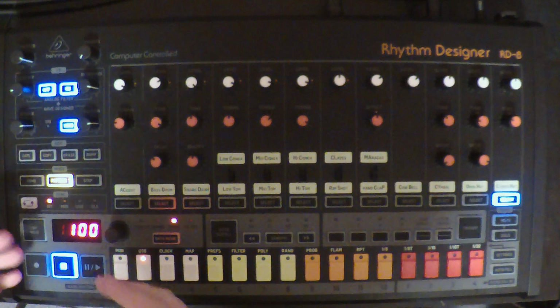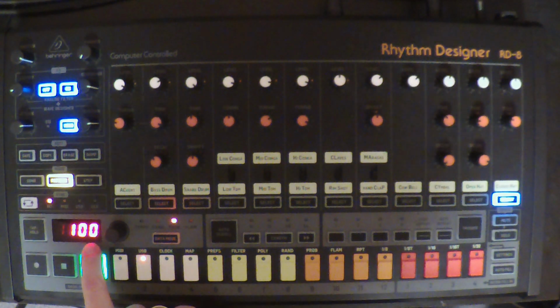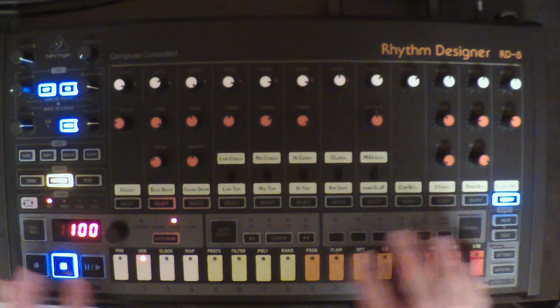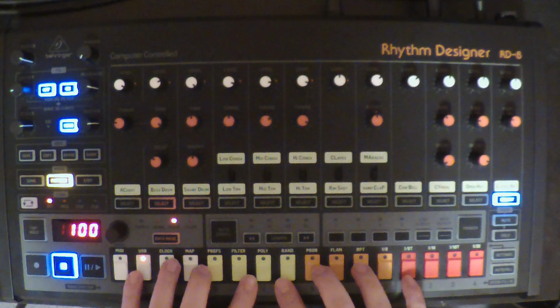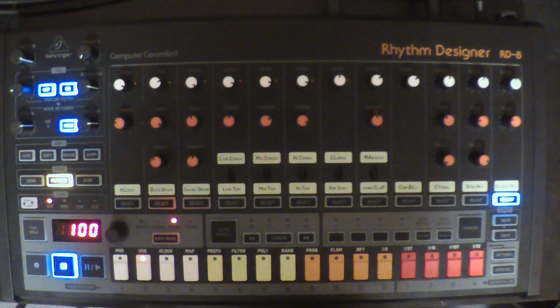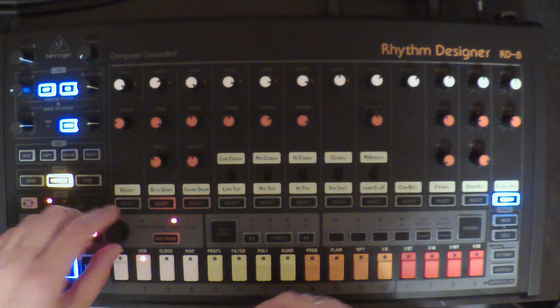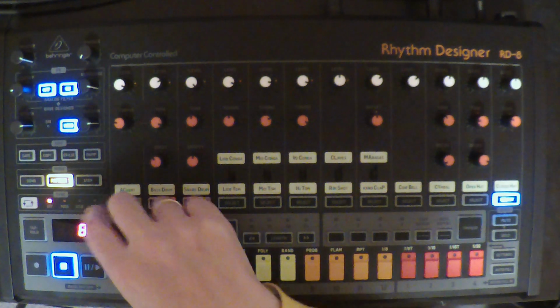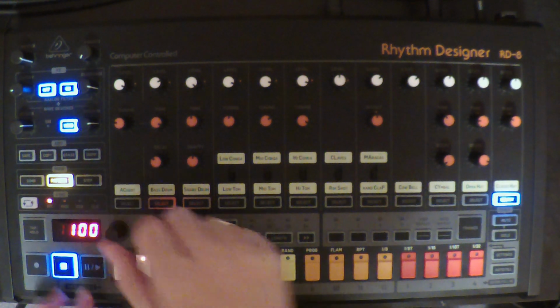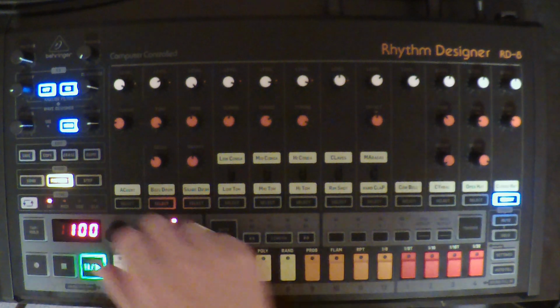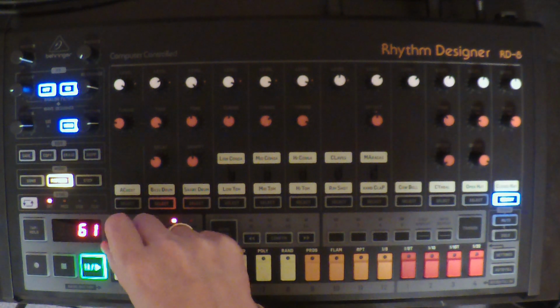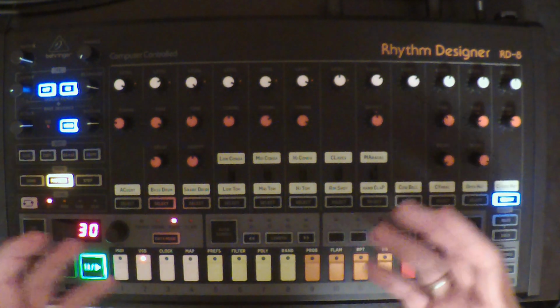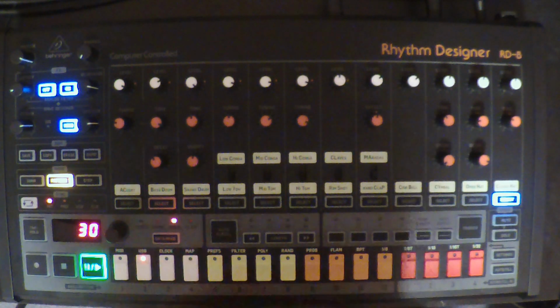This means that when this is set to 100%, then all the notes are played just the way they are programmed into the pattern, and basically probability will have no effect at all. Now if I turn this value down, you'll hear more and more notes dropping out of the pattern until I'm left with something that is really hard to get a feeling for.